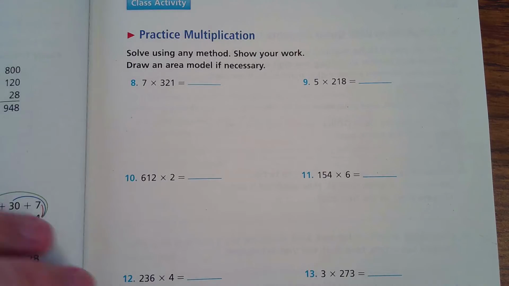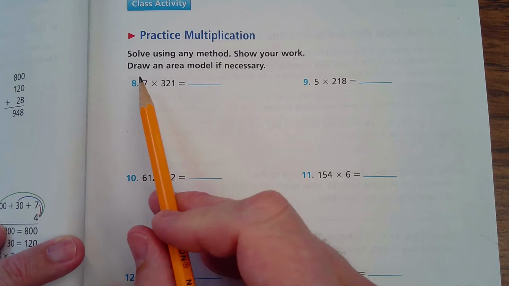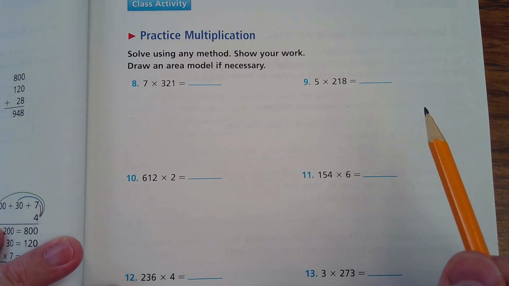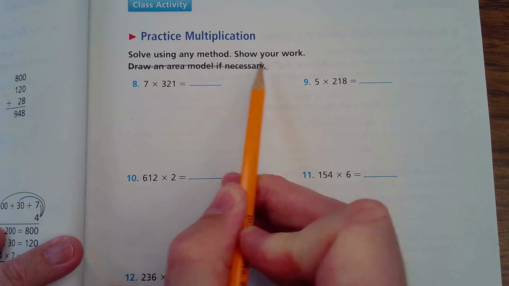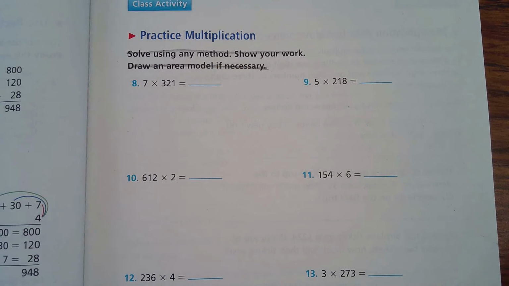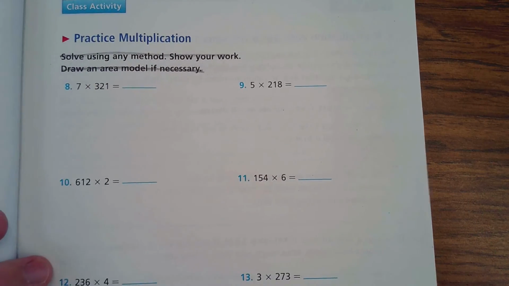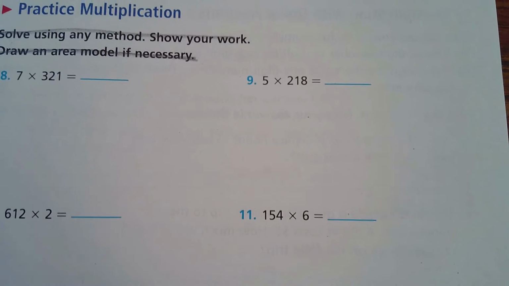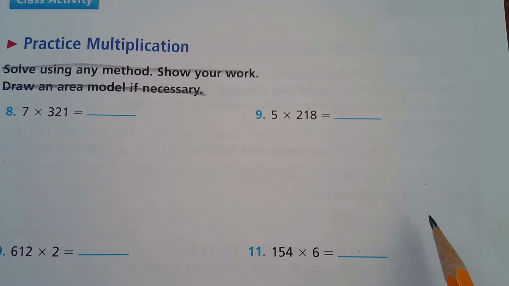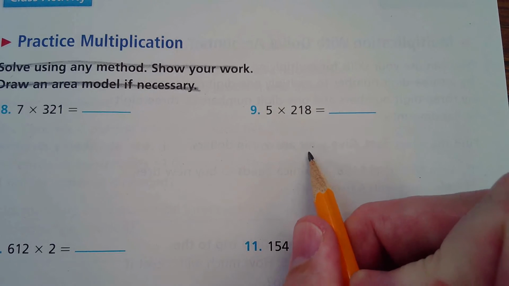Let's start by heading to page 63 in your workbook. At the top of 63 it says, solve using any method. Show your work. Draw an area model if necessary. So we're just going to use these for us to practice and explain how 3 on top and 1 down below works. So I'm going to skip around just a little bit. I'm going to start with number 9 because it features a 5. And a lot of us might know our 5's timetables already. So again, this isn't much room to work with, so I'm going to rewrite it.